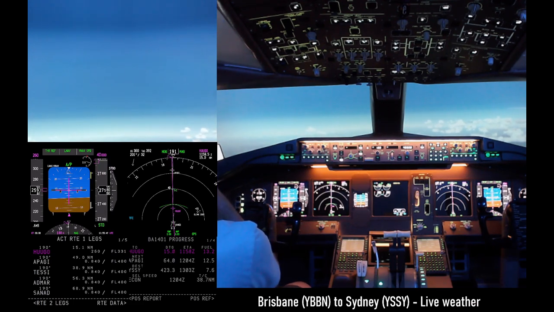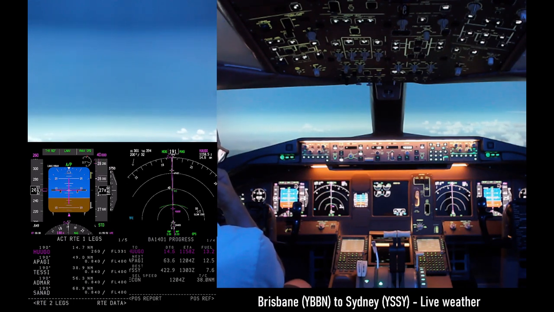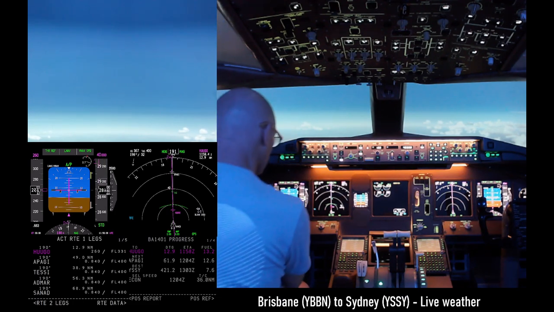Climb rate 3,700 feet per minute. No, it just went up. 36. Easing up now. 35.5. Alright. Maybe it is aiming to get to 40,000 at top of climb.